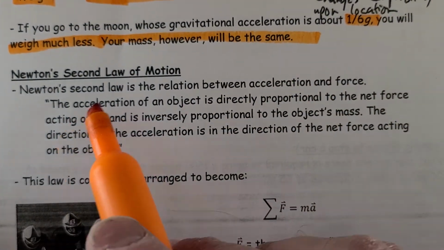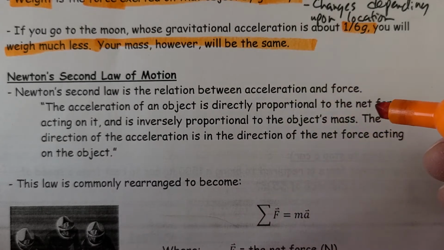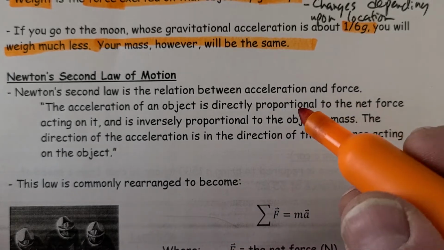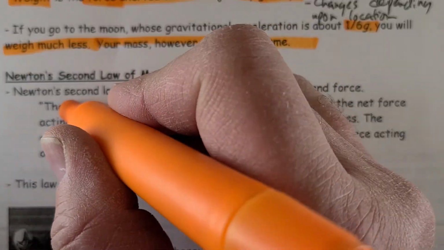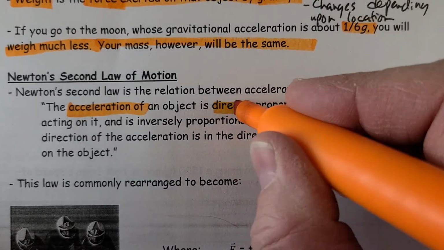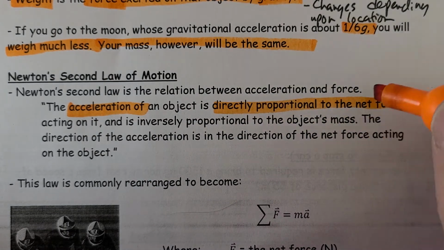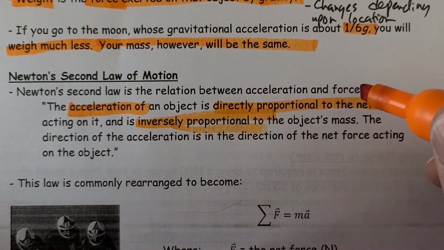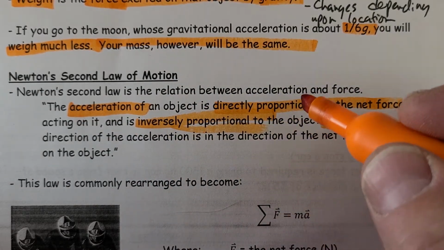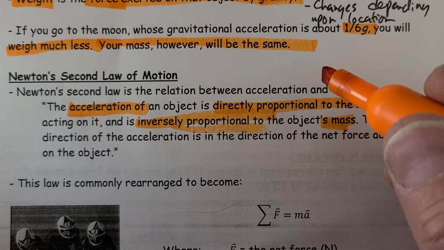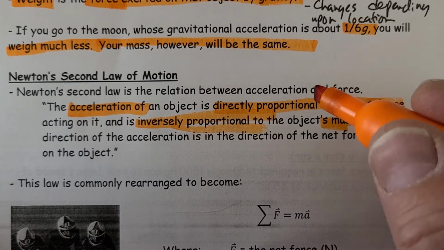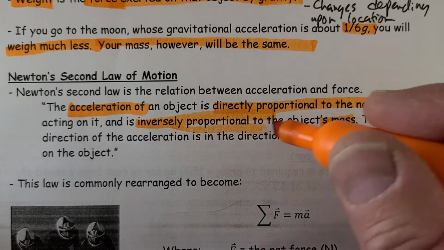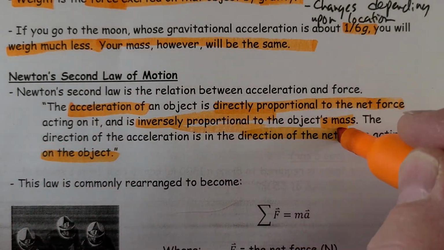So Newton's second law. Newton's second law is the relation between acceleration and force. And we did a lab, of course, pertaining to this. The acceleration of an object is directly proportional to the net force. So the larger the force, the larger the acceleration. And it is inversely proportional to the object's mass. So if you have a larger mass, the acceleration is less. And the direction of the acceleration is in the direction of the net force acting on the object. So that's a key thing to note as well.